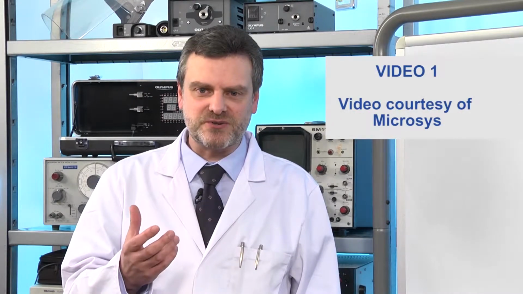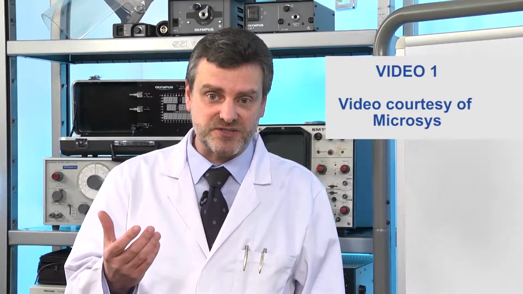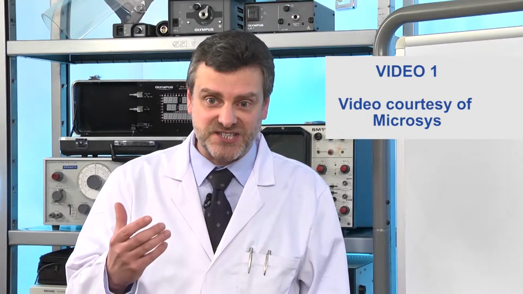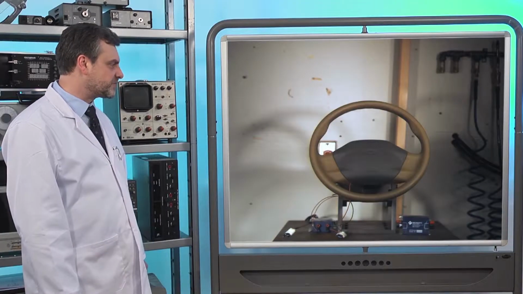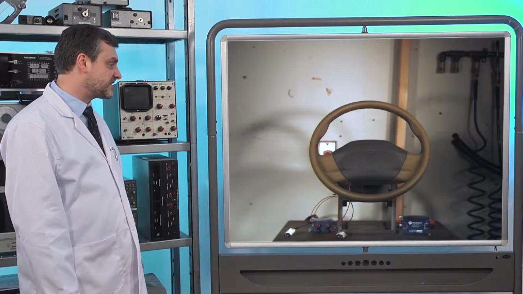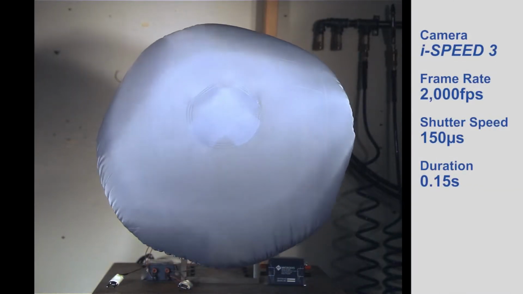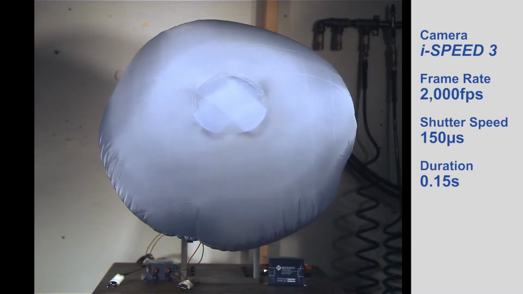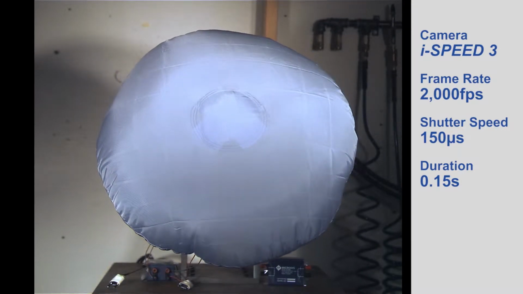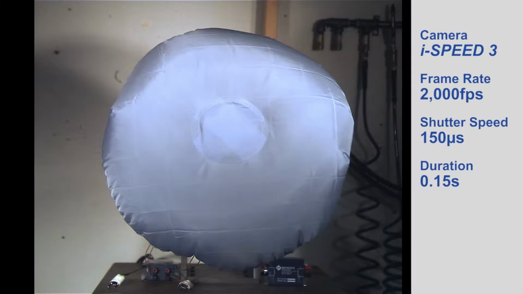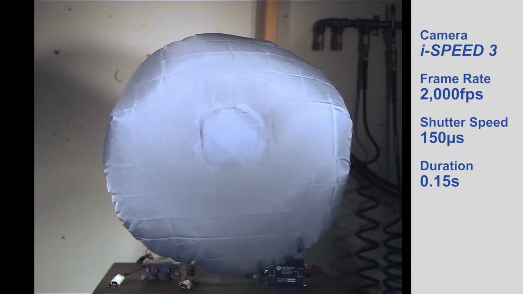This footage was given to us by a customer of ours called Microsys who make airbag test cells. We recorded this clip with an iSpeed 3 running at 2000 frames a second and a 150 microsecond shutter. There's about 5 kilowatts of light in this test cell and we're looking for even inflation of the airbag, no tearing and no escaping of gas.